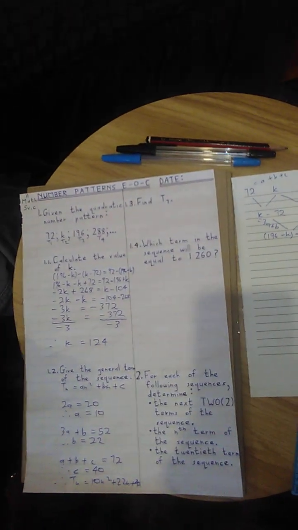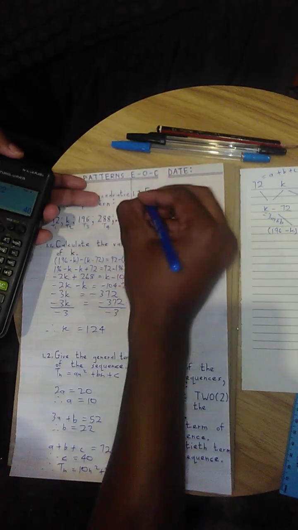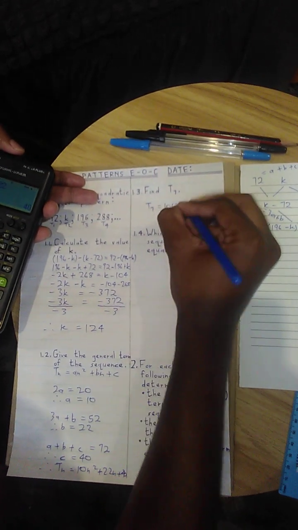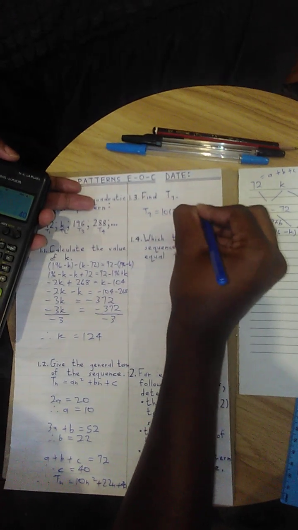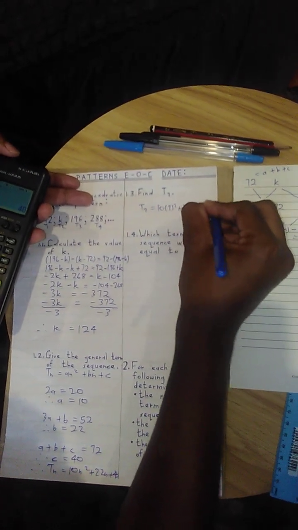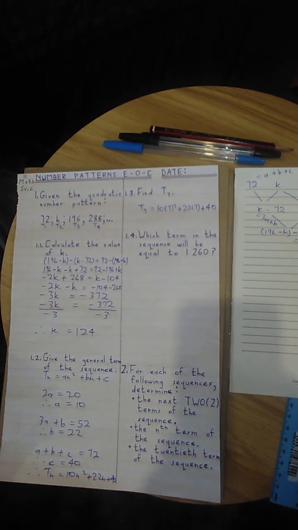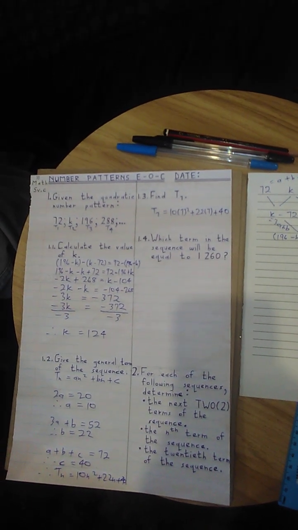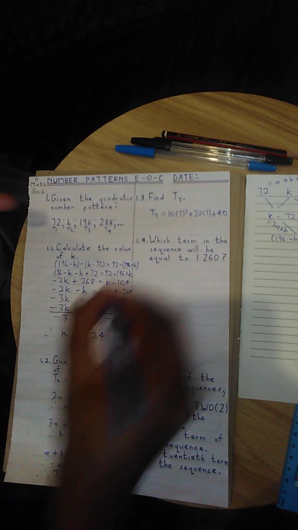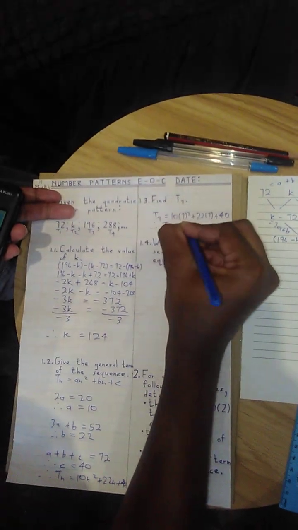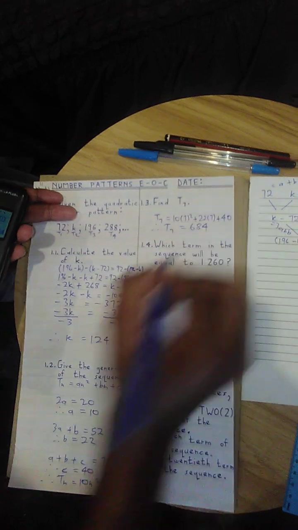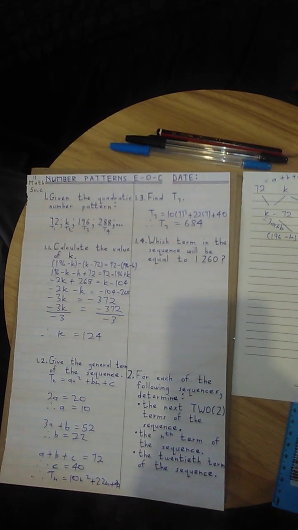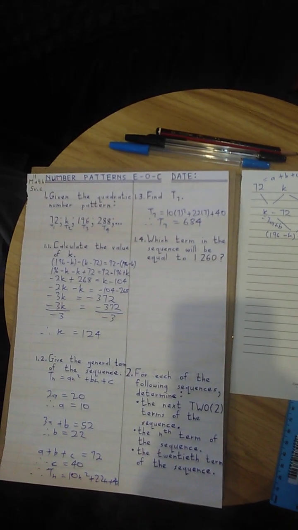1.3 states find T7. So it's just going to be 10 times 7 squared plus 22 times 7 plus 40, which gives 684. 1.4 asks you which term in the sequence will be equal to 1260.